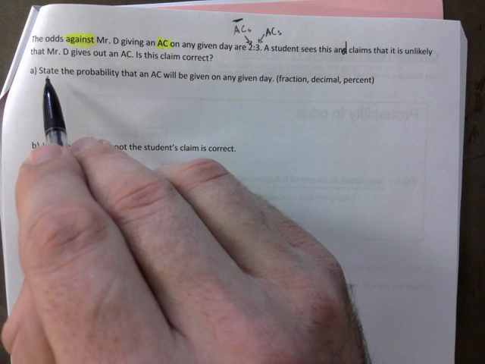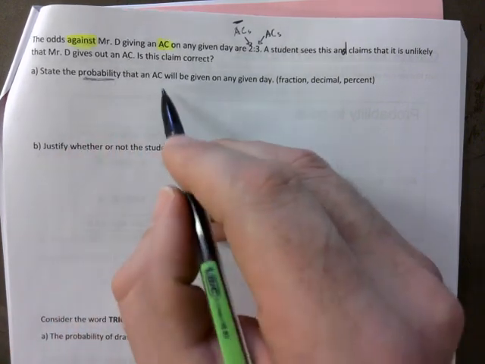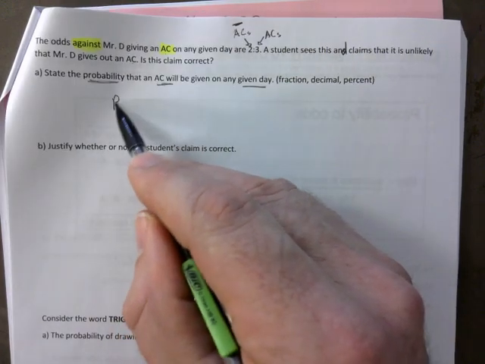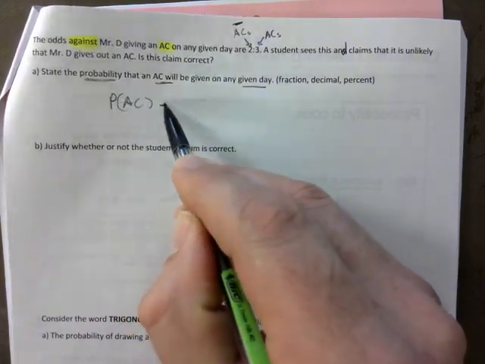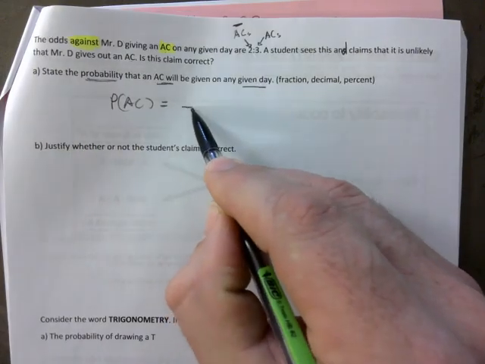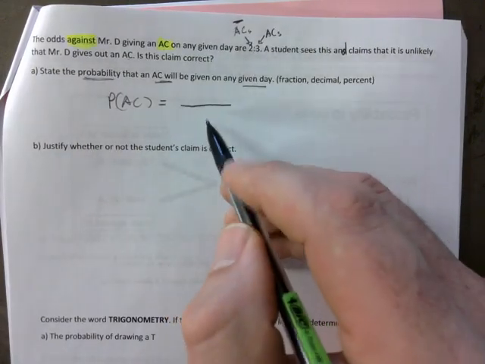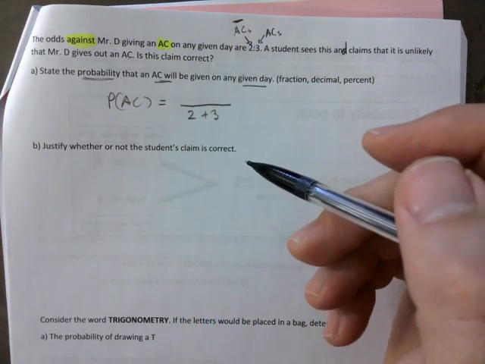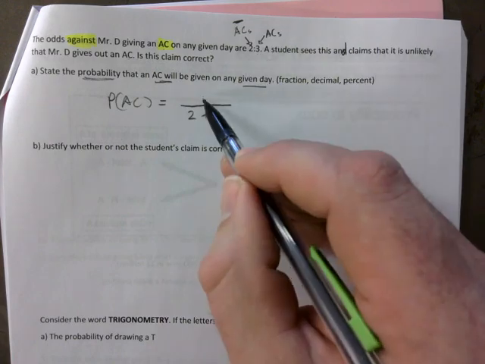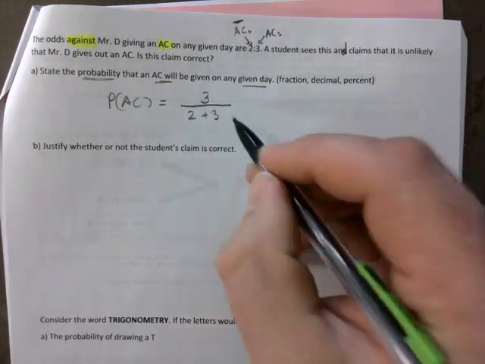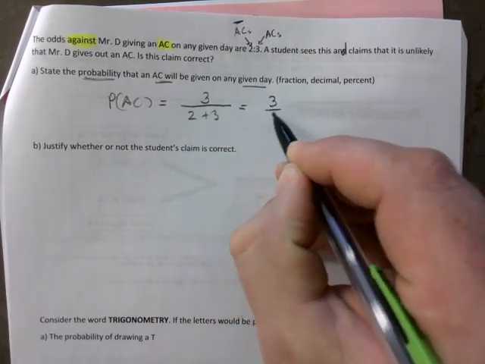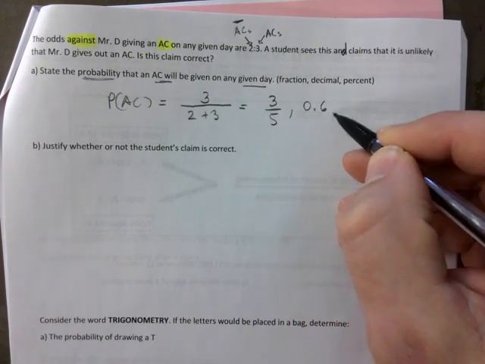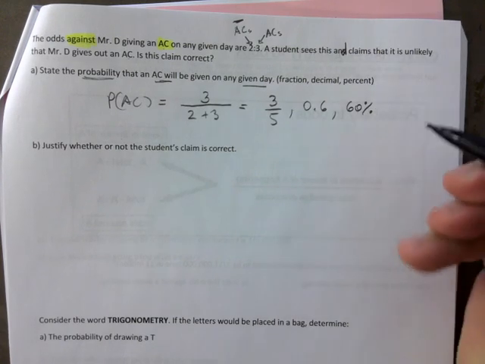We'll make a point here. State the probability that an AC will be given on any given day. Okay, so probability of getting an AC would therefore be the first number you will write down. You're going from odds to probability, so it is 2 plus 3. And because the 3 represents my ACs, I put the 3 on top. So this would be 3 over 5, which would be 0.6, which would be 60% chance.